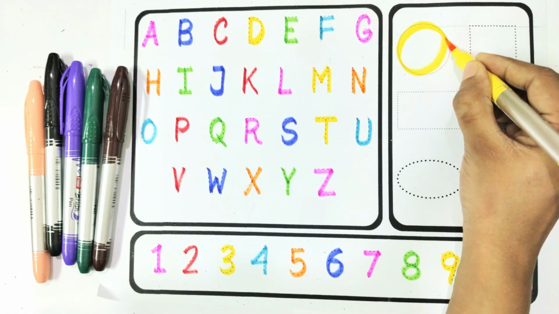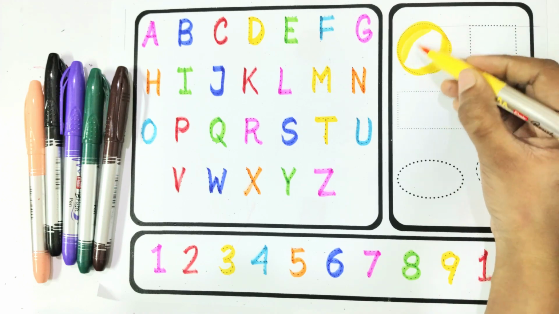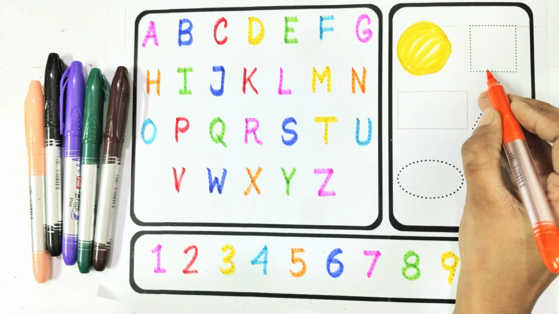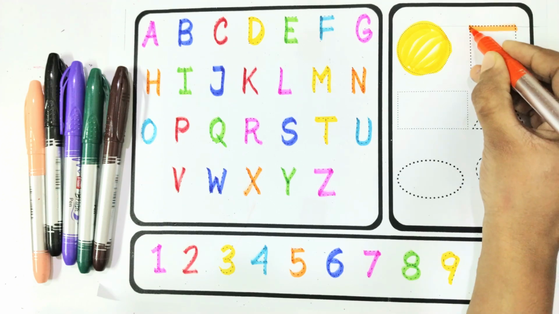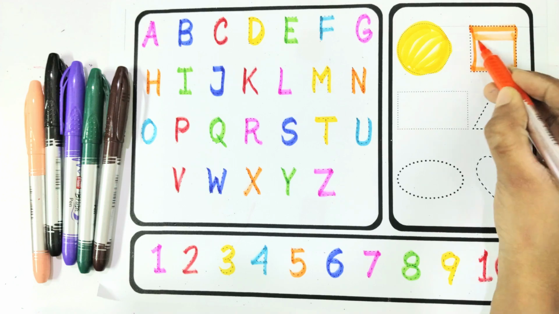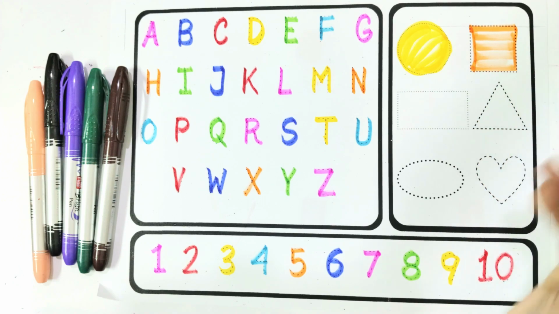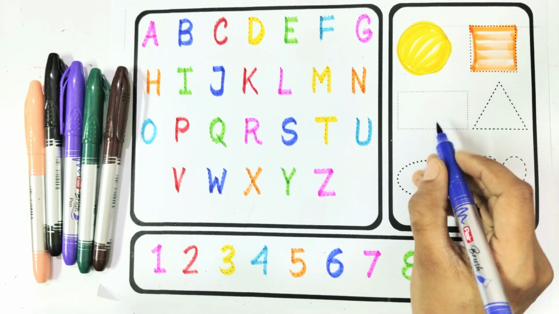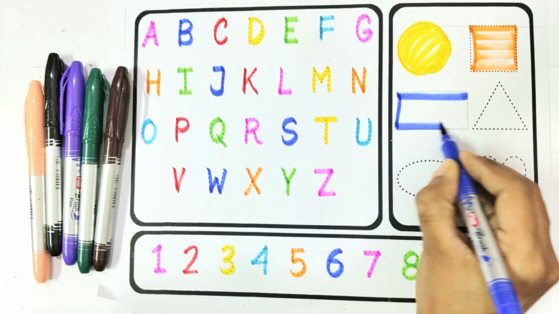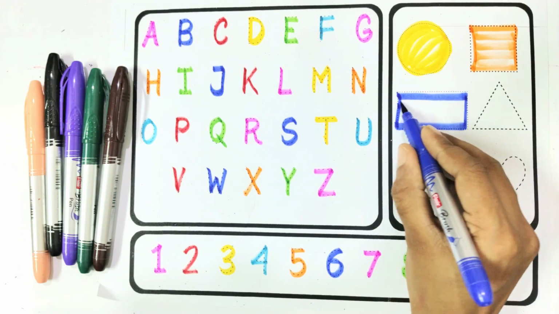Again say with me circle. Say with me shape name square. Again say with me square. Say with me shape name rectangle. Again say with me rectangle.